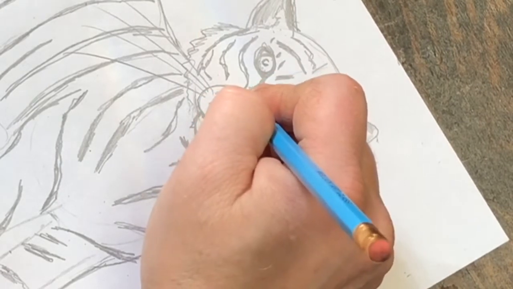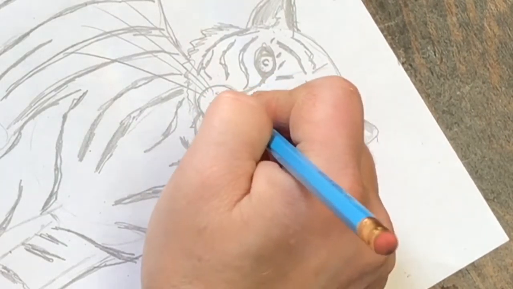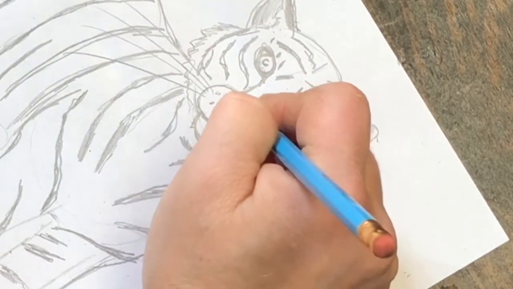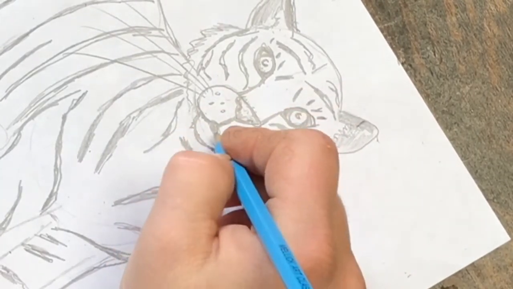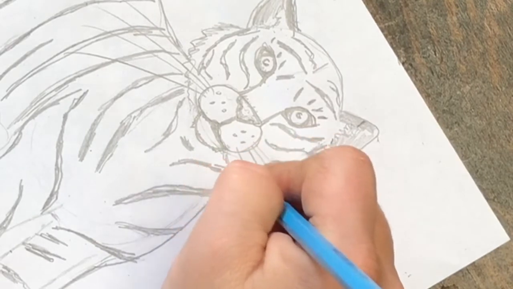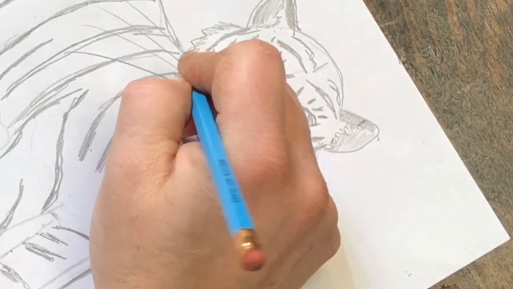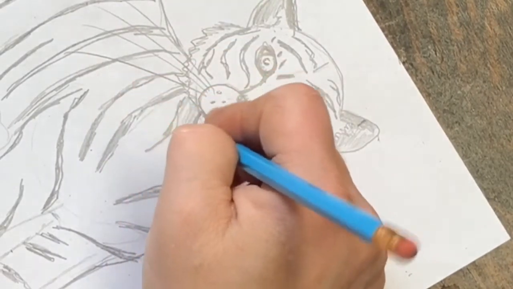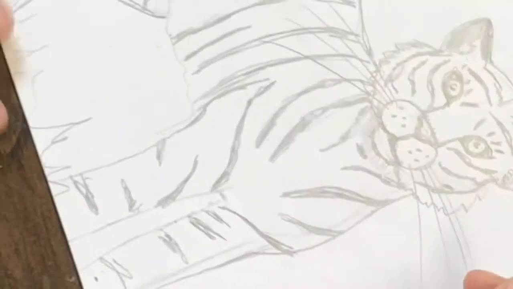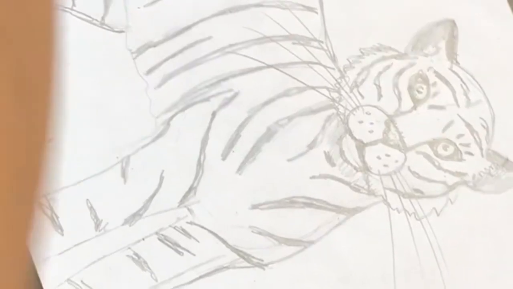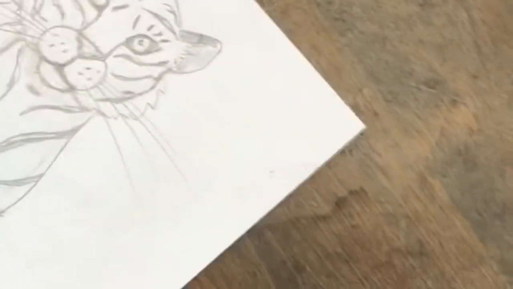Tip of his nose. Okay. Oops, I bumped the camera. Fix it back there.